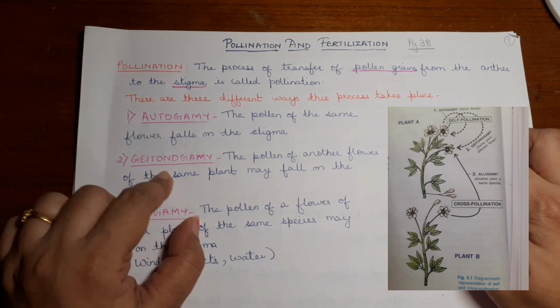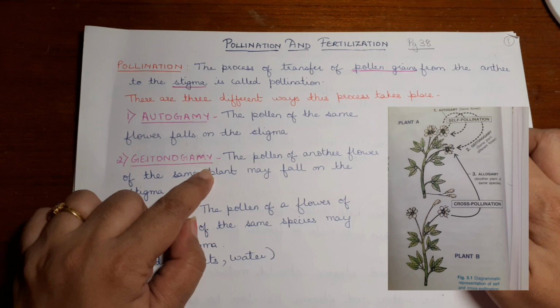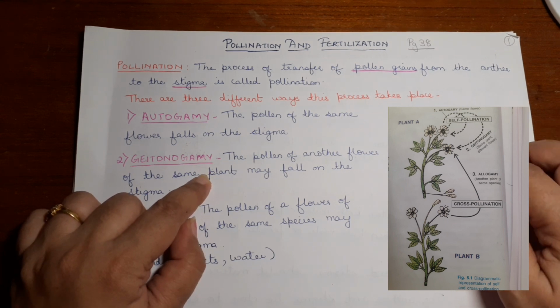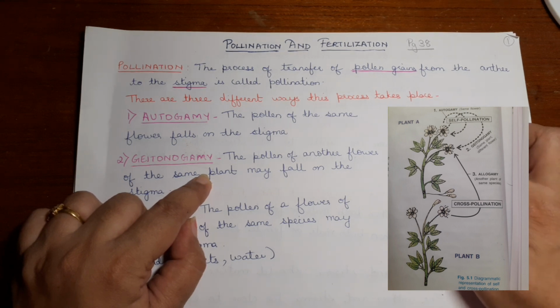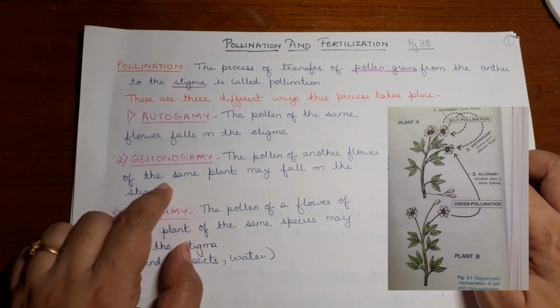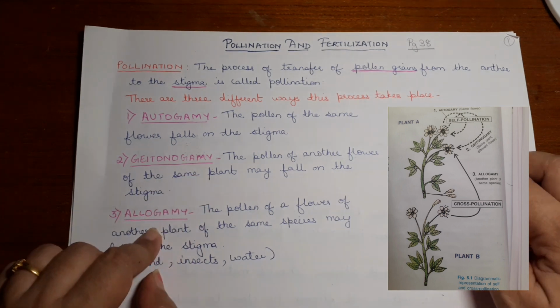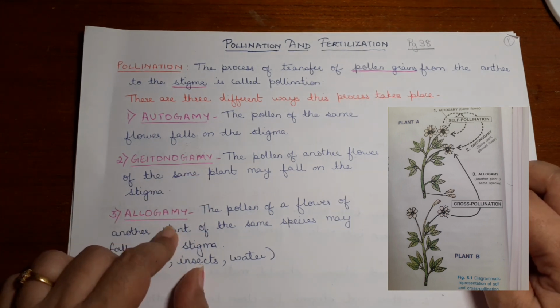The second one is called geitonogamy. What happens in this is that the pollen of one flower falls on the stigma of a flower which is on the same plant. Not the same flower, but a flower of the same plant. So it's called geitonogamy. Then the third one is known as allogamy.